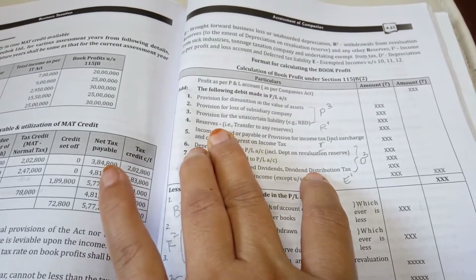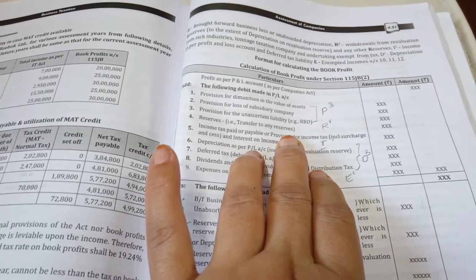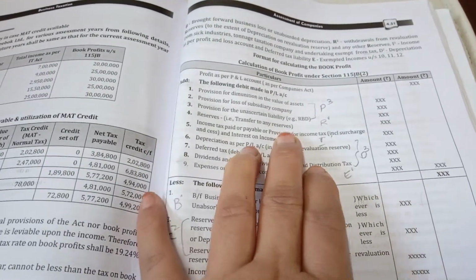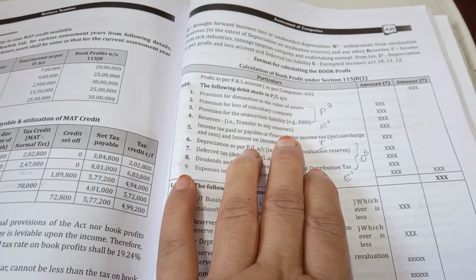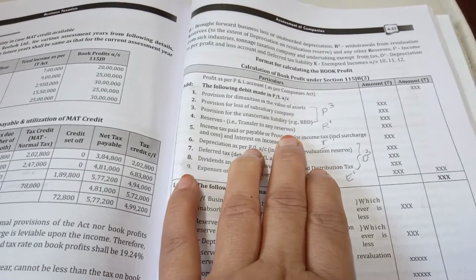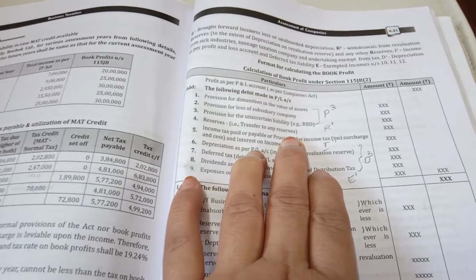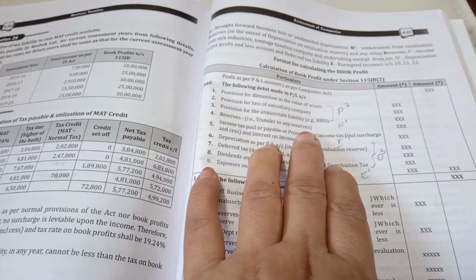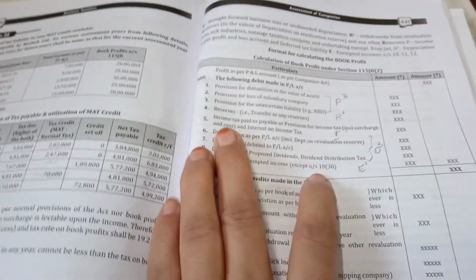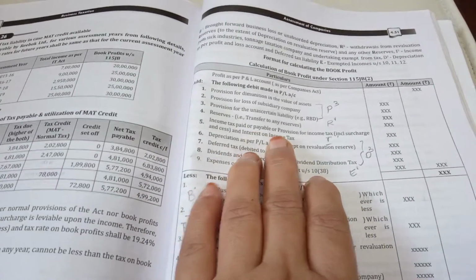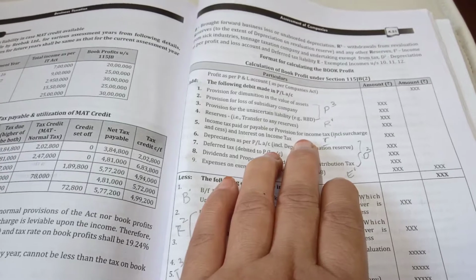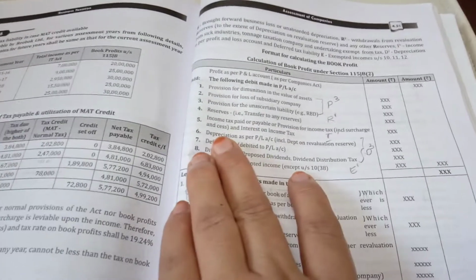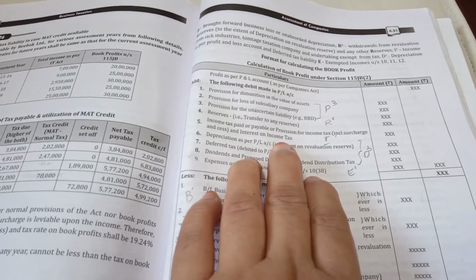Next is reserve. Reserve is the transfer to any reserves. Reserves are also an amount kept for safety, to meet uncertain times or any calamities, so that it will be helpful for them. Next is income tax paid or payable, or provision for income tax including surcharge and cess, and interest on income tax.